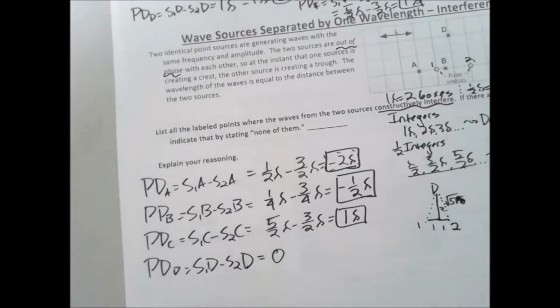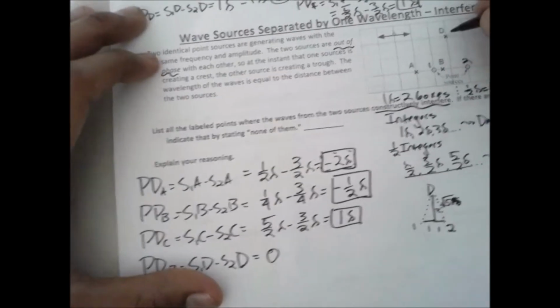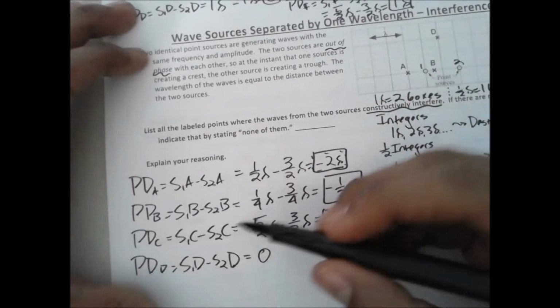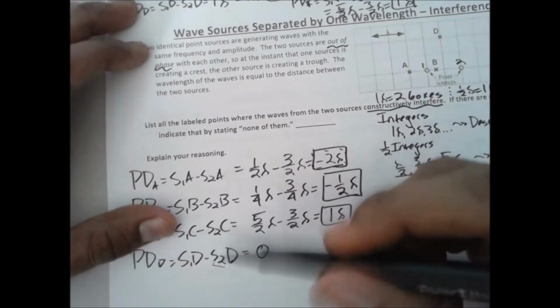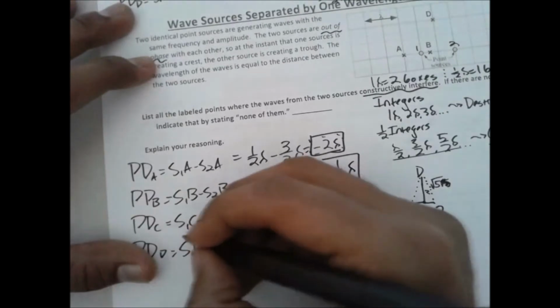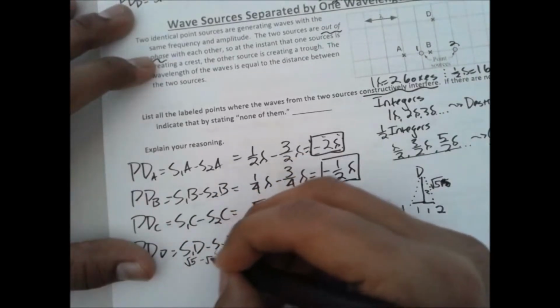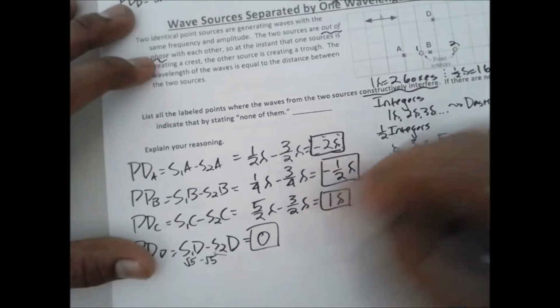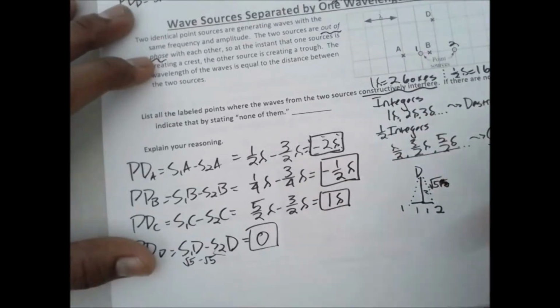But it doesn't matter, because even though this is the square root of 5, the distance from 1 to D and the distance from 2 to D are the same, so the square root of 5 minus the square root of 5 is equal to 0.